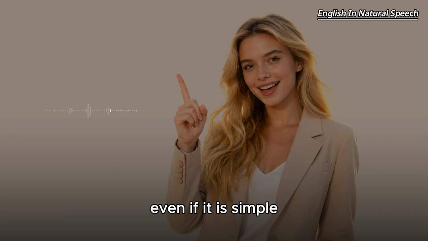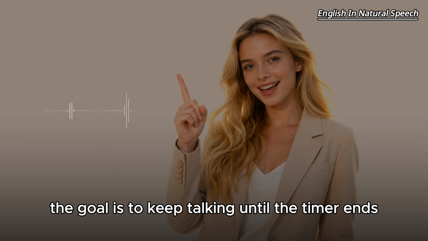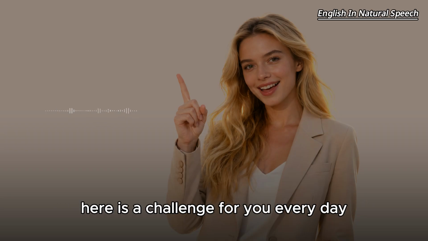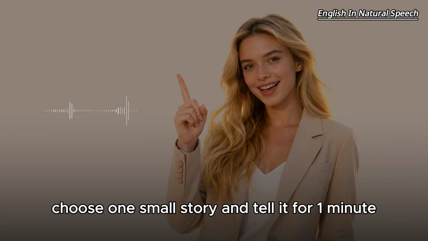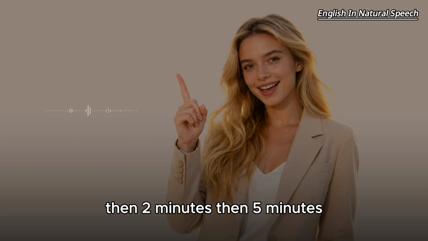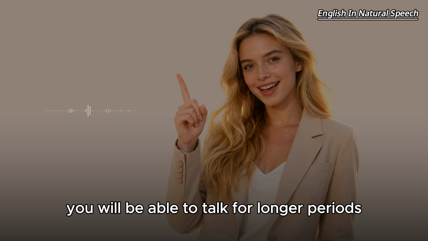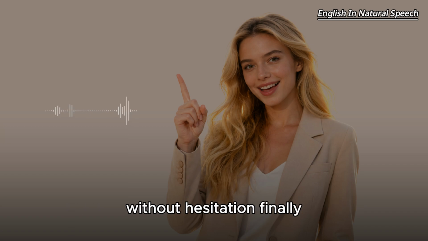Even if it is simple, the goal is to keep talking until the timer ends. This will train your fluency and your ability to organize thoughts quickly. Here is a challenge for you. Every day, choose one small story and tell it for 1 minute, then 2 minutes, then 5 minutes. Step by step, you will be able to talk for longer periods without hesitation.